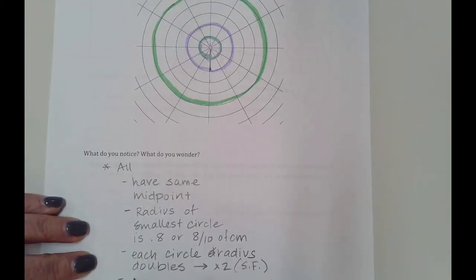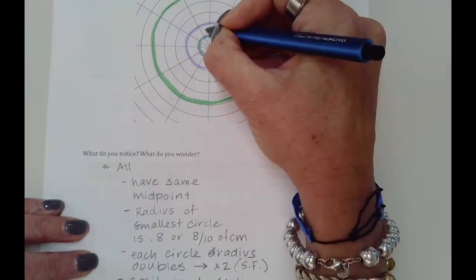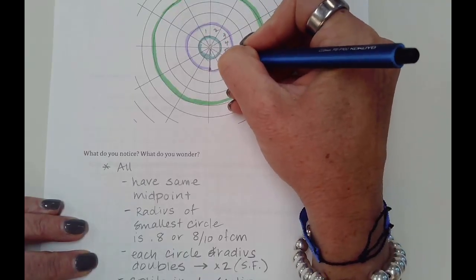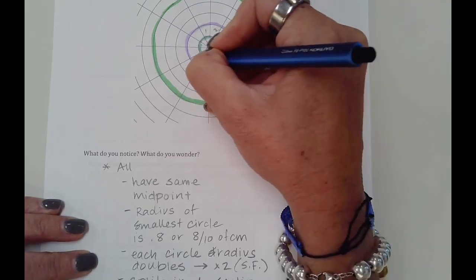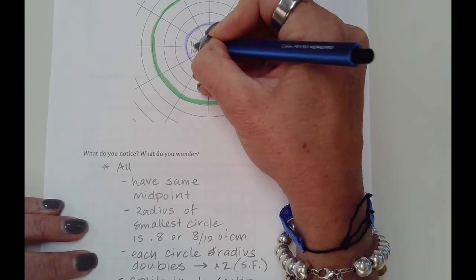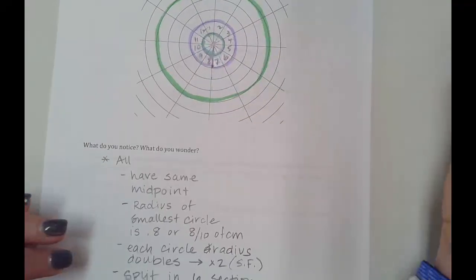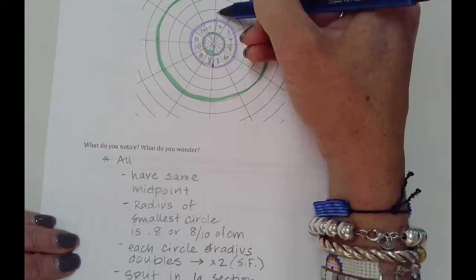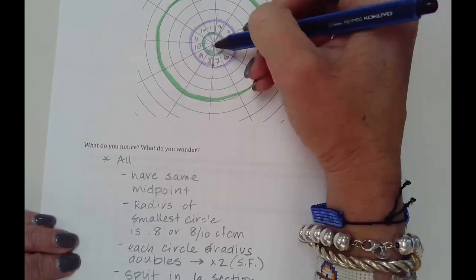They're all split into sections. If you looked at the circle, you had 1, 2, 3, 4, 5. Oh, actually, sorry, 7, 8, 9, 10, 11, 12 sections. There's 6 rays coming out of the middle, 6 sections, and there's 12 sections. I mean, there's 6 lines coming out from in between.